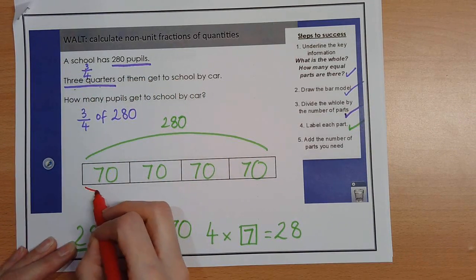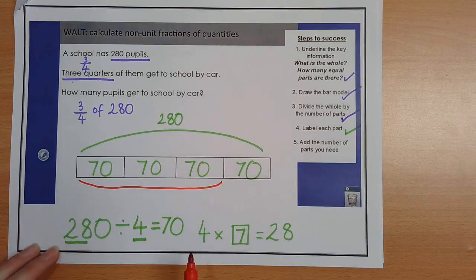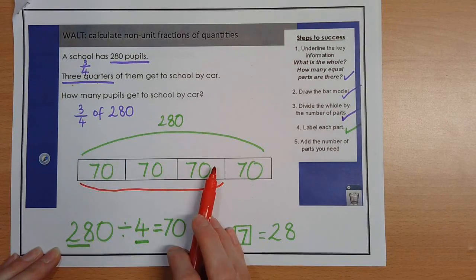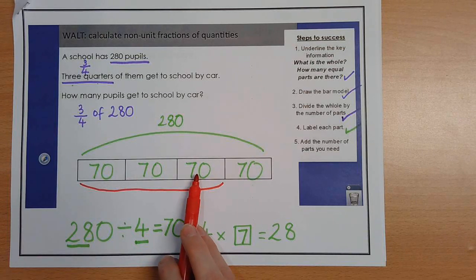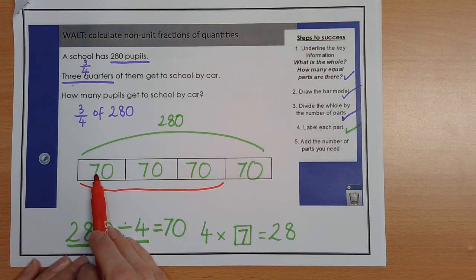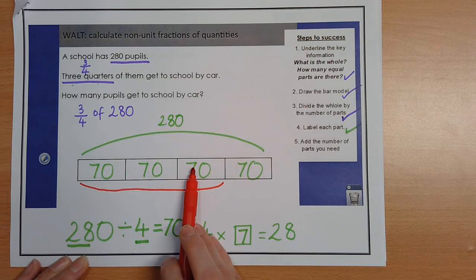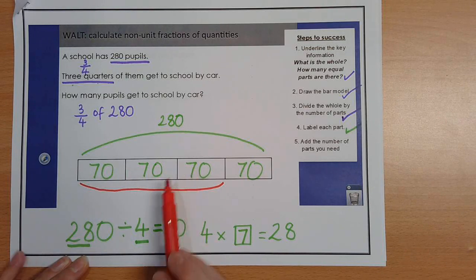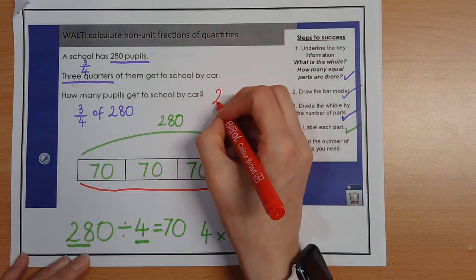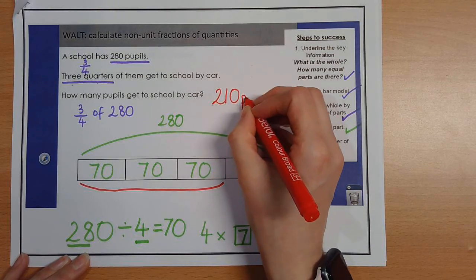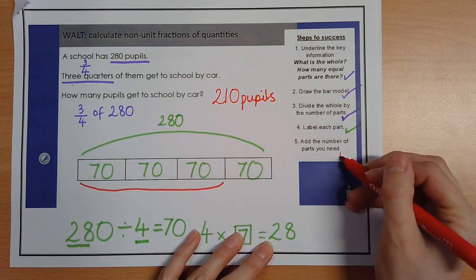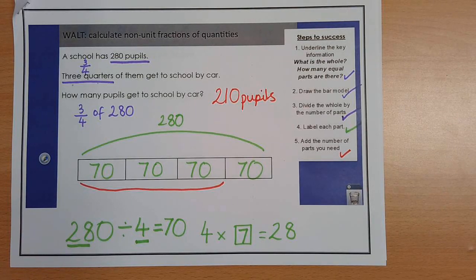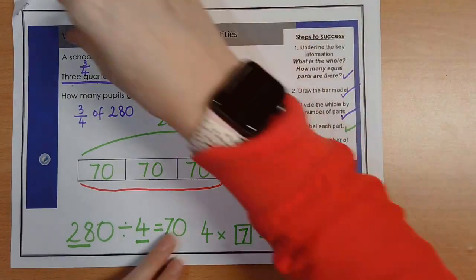So I'm looking for 1, 2, 3 of those quarters, 3 lots of 70. So 70 times 3, I can probably do that in my head with my 7 times tables, 7, 14, 21, so I know the answer is going to be 210. So 210 pupils come to school by car. Okay, right, let's look at another example.